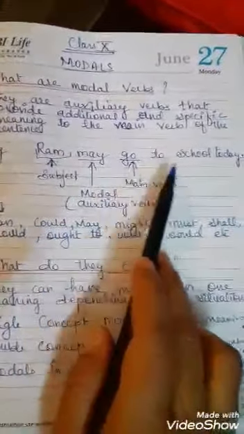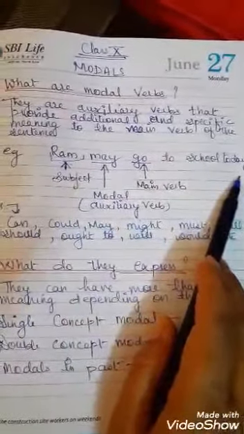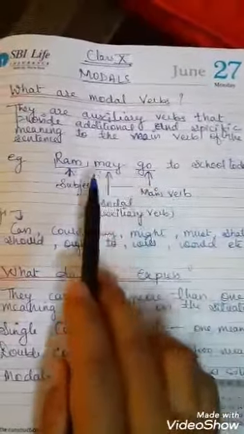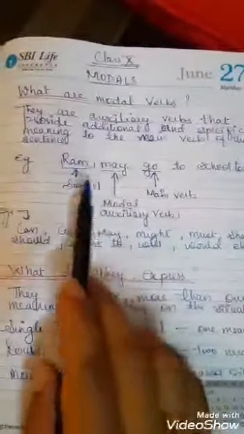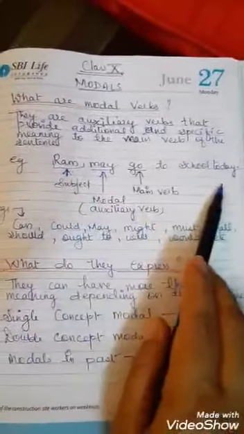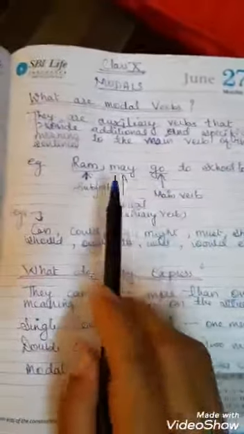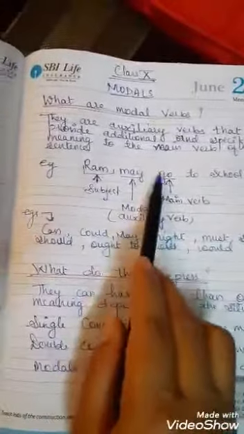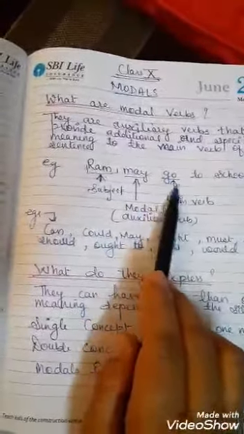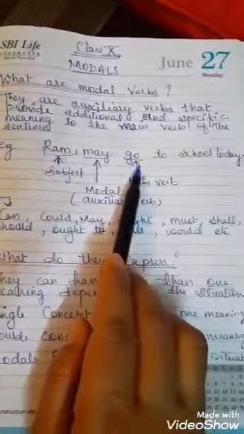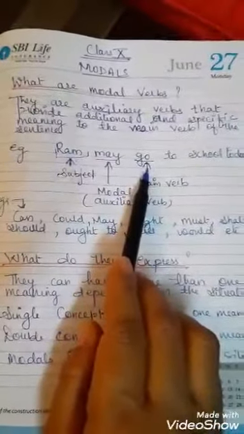Ram may go to school today. There is a big probability that he would go to school. Okay, so Ram may go to school today. So may here is defining the main verb. It is providing additional meaning to the main verb.